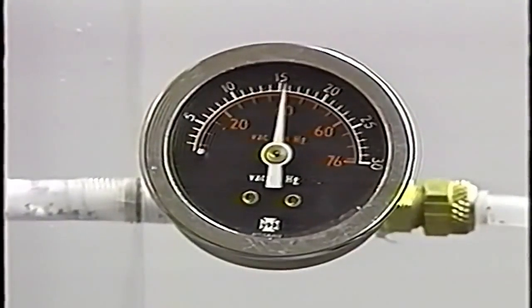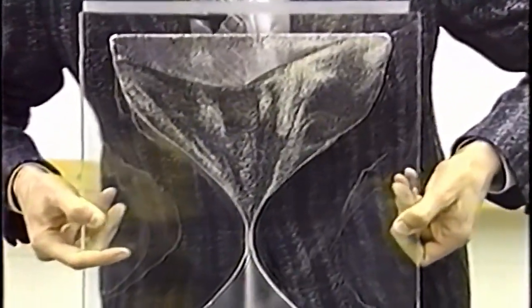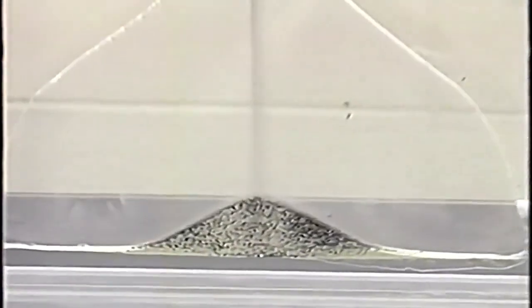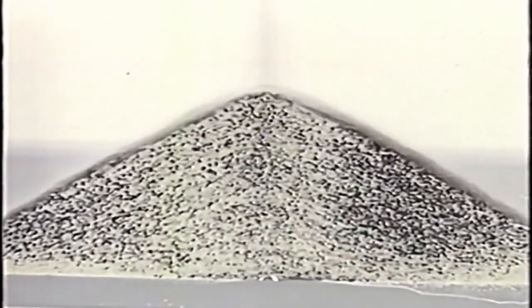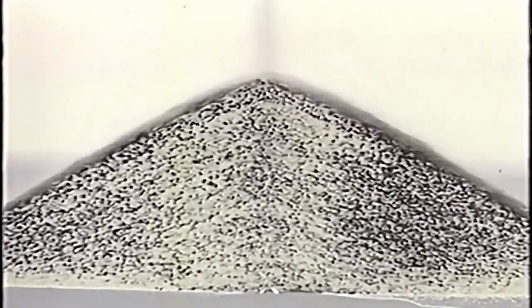Given the absolute vacuum is at minus 29.92 inches of mercury, the hypothesis of turbulence is tested near complete vacuum at minus 22 inches of mercury. Lamination develops without the presence of a surrounding fluid. Lamination therefore depends on the mechanical interaction between particles of different sizes, different shapes, and different densities.